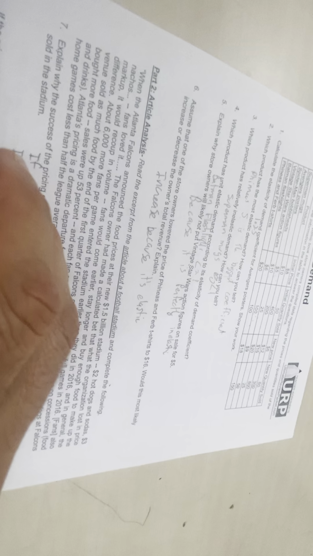All right, which product has the most elastic demand? So elastic means it needs to be greater than 1. Whichever one has the biggest number is going to be the most elastic. 5 is the biggest number. I'll even be scientific and put coefficient.